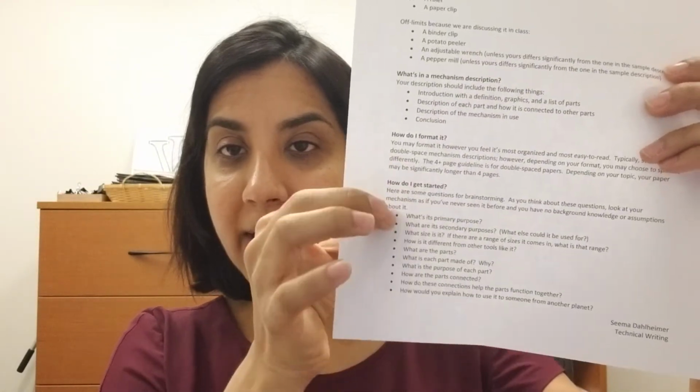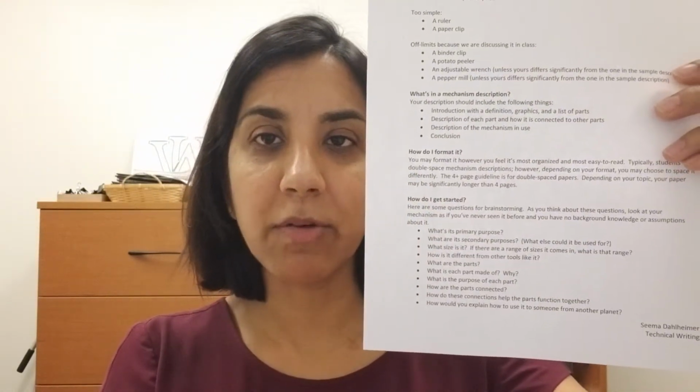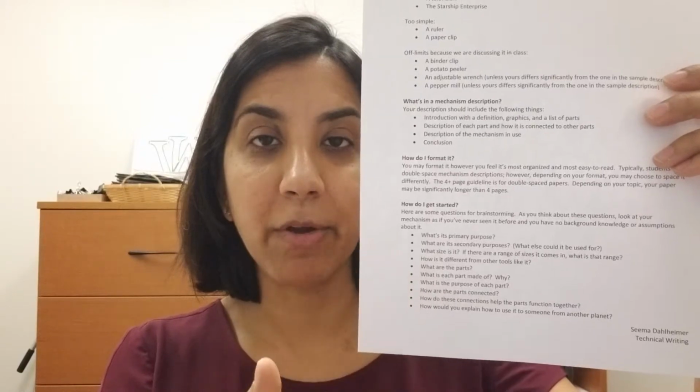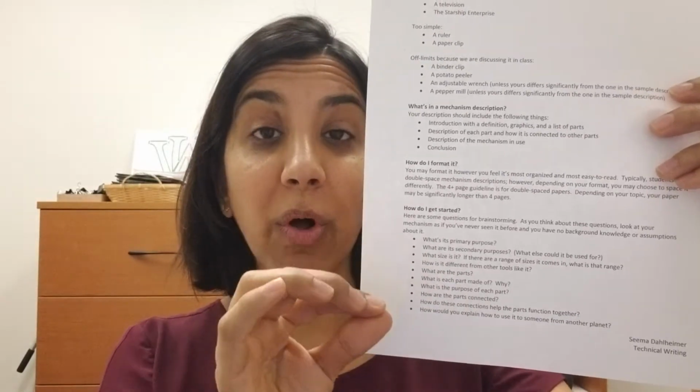As you brainstorm, there's a brainstorming section down here, and you should brainstorm those ideas about your mechanism. You're not going to have to do all of these things in your paper. You're not going to have to describe every single secondary purpose for tongs, or every single secondary purpose for a binder clip. But it's nice to know. To get to know your mechanism inside and out, you're really going to want to figure out everything you could do with it, all of the features of it. And that means spending some time exploring it.